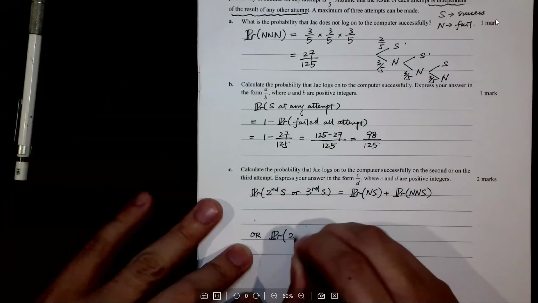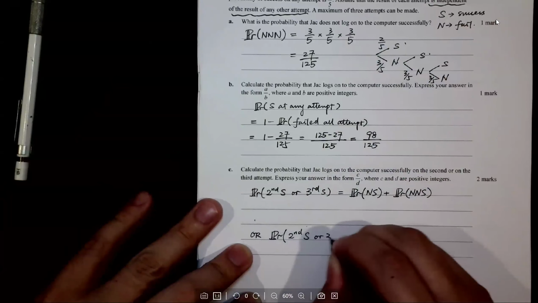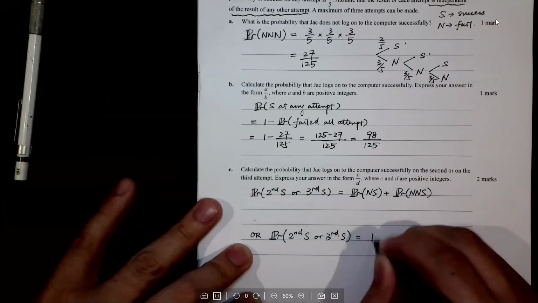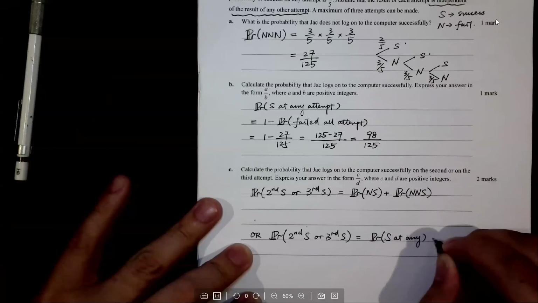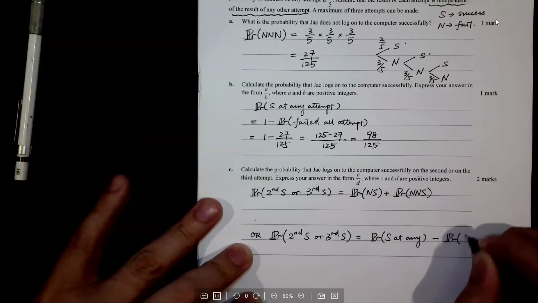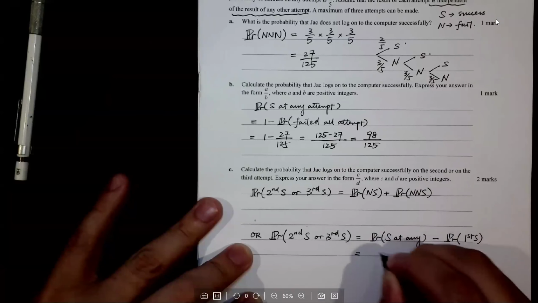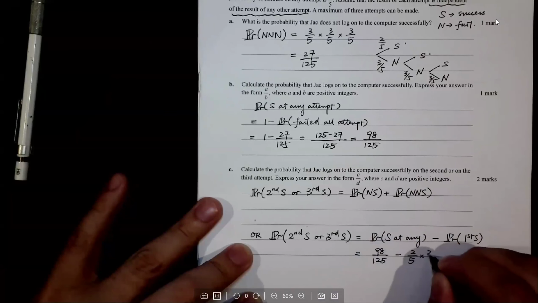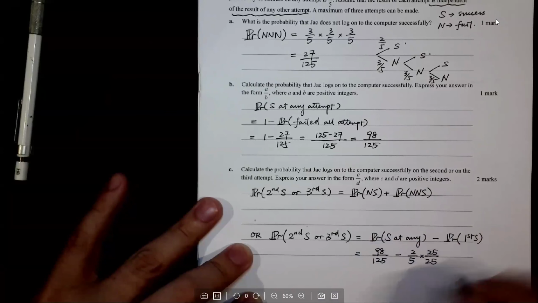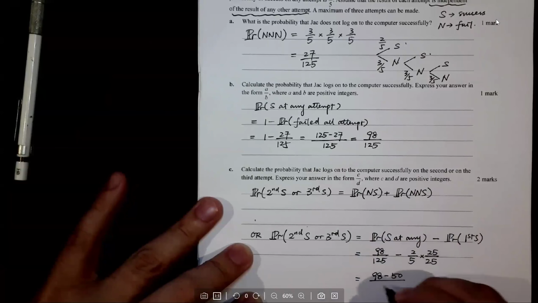Probability second S or third S equals probability S at any attempt minus probability first S. That is 98 over 125, subtracting 2 out of 5. To simplify this result, you might want to multiply 25 and 25 here. So you get 98 minus 50 divided by 125. So you get 48 out of 125.